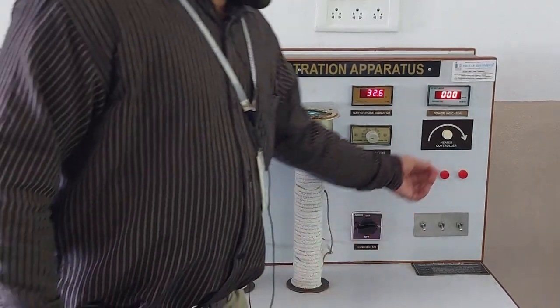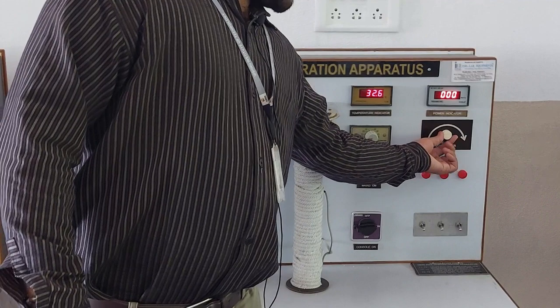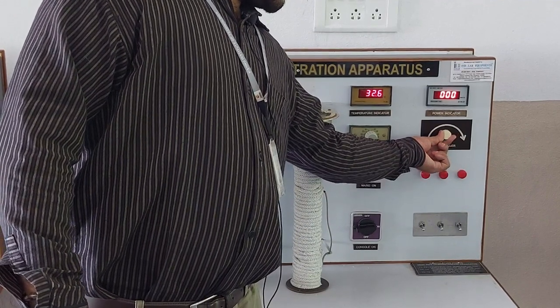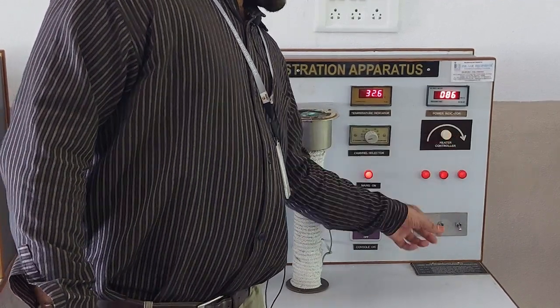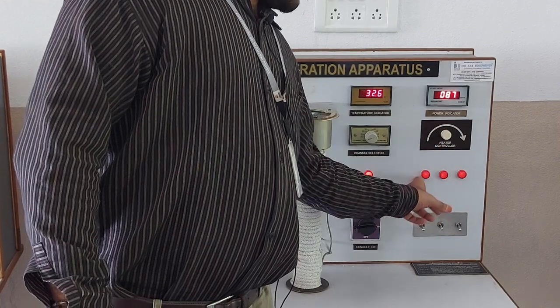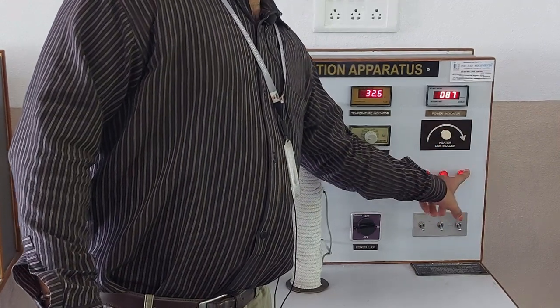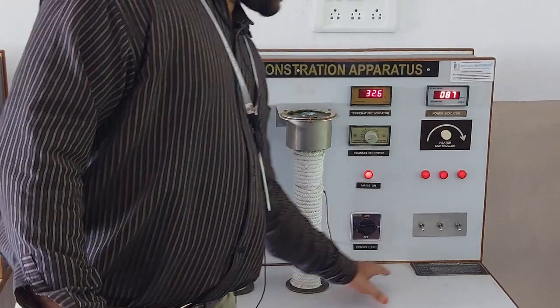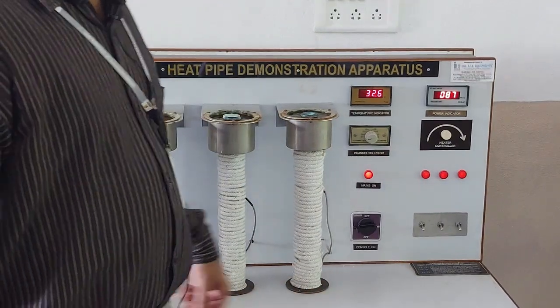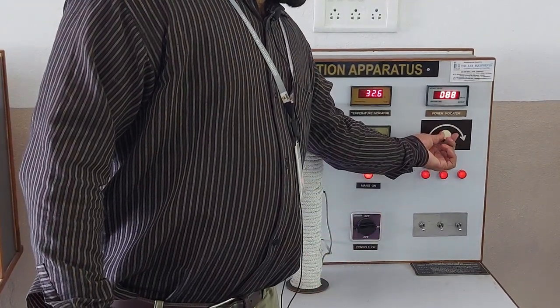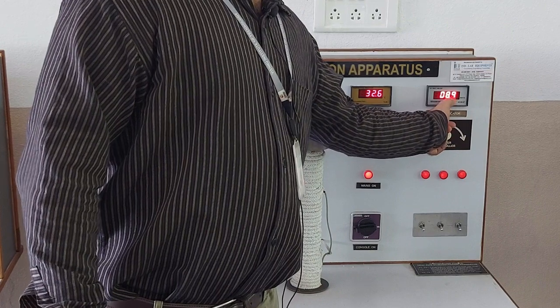So, let us say right now I have not started the power input. Now, if I start this one, we will get a sound, and as we have turned it on, you see all 3 are switched on. Now, the heaters are getting supply, correct.